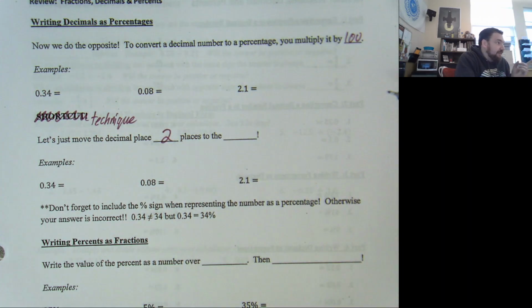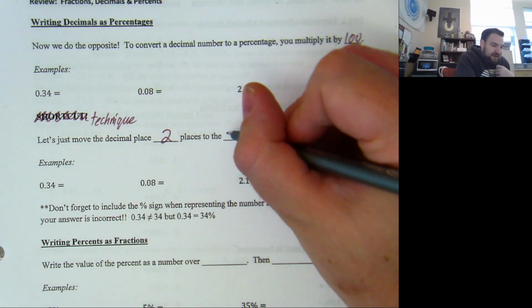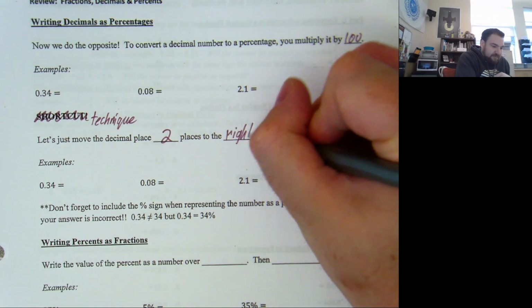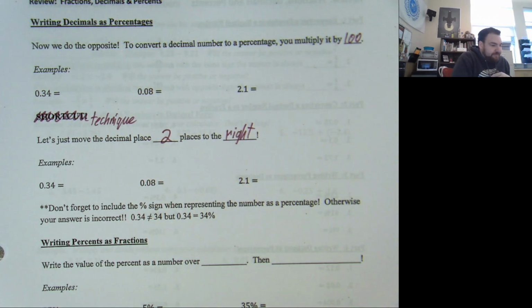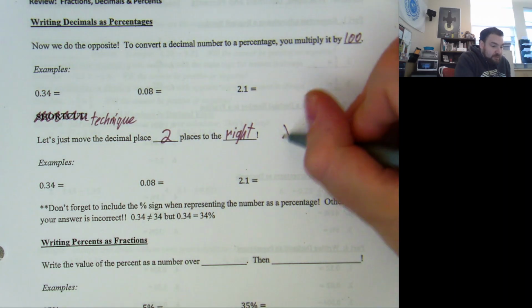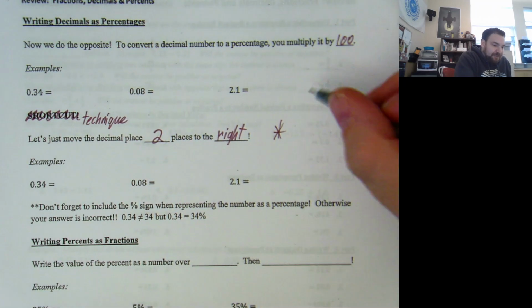No, dividing moves left. Multiplying moves to the right. And if we're putting it into a percentage, you have to add the percent sign.